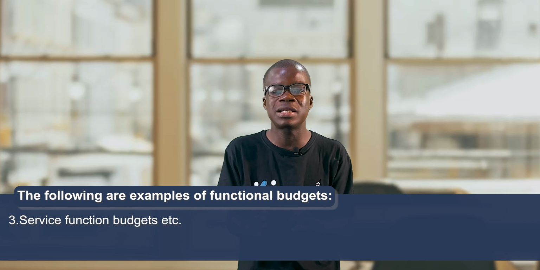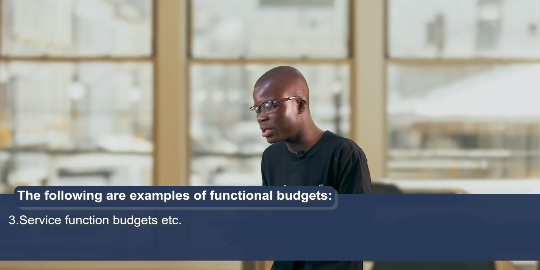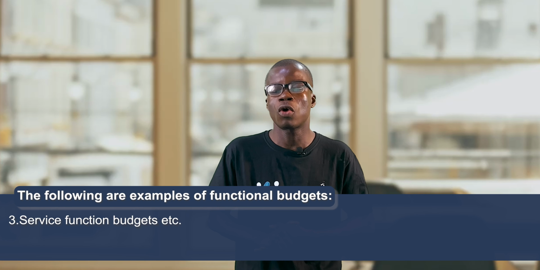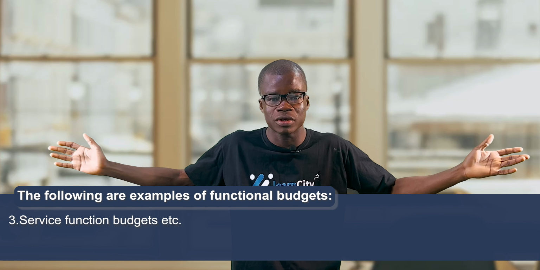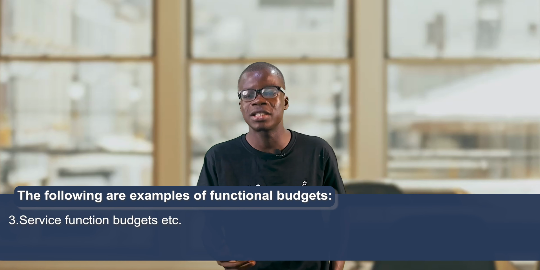Another form of functional budget that we have is what we refer to as service functional budget. Actually, this captures a firm that is engaged in rendering of services. So, as the word implies, a functional budget is a budget that is tailored or engineered towards different functions, varying functions that take place in the organization.